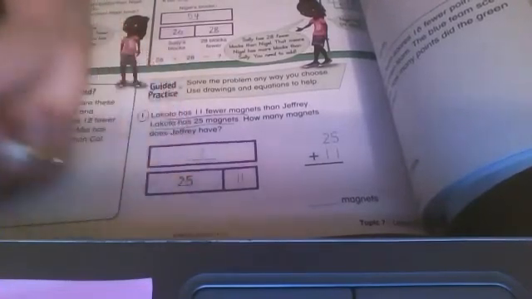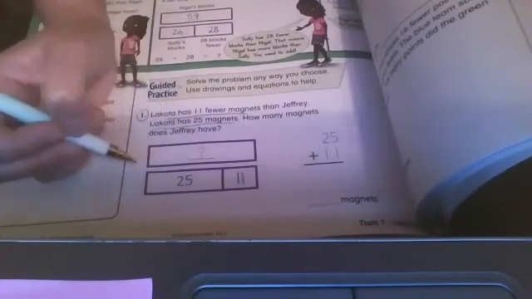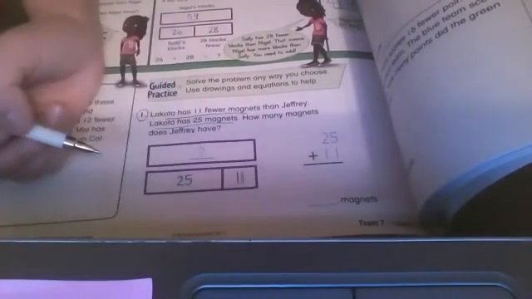What I don't know is how many Jeffrey has. Okay, so that is my unknown. I know that Lakota has 25 magnets, and I know that that is 11 fewer than Jeffrey. Okay, so Jeffrey has to have more.